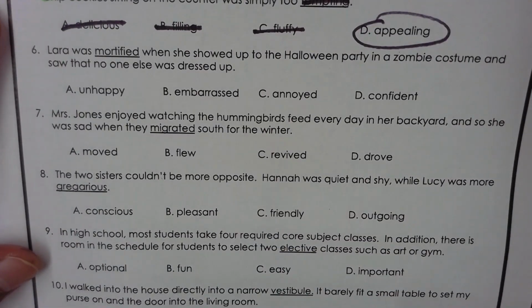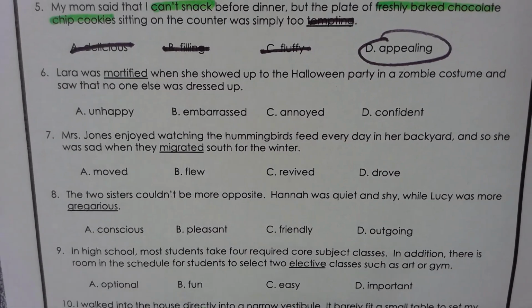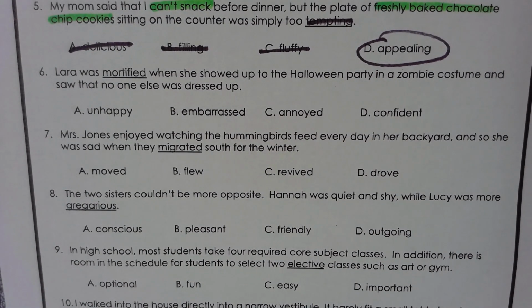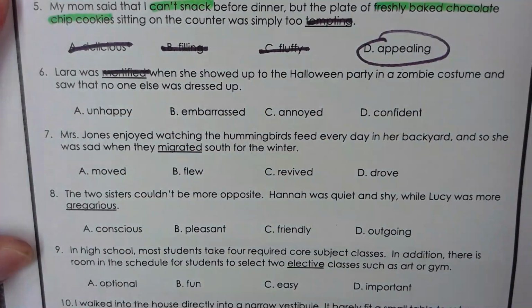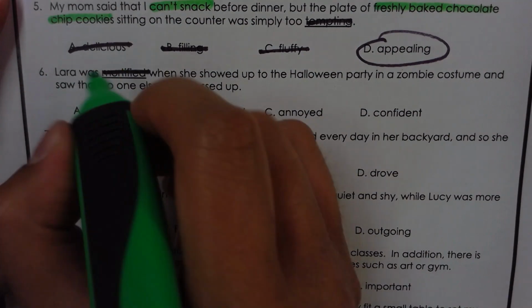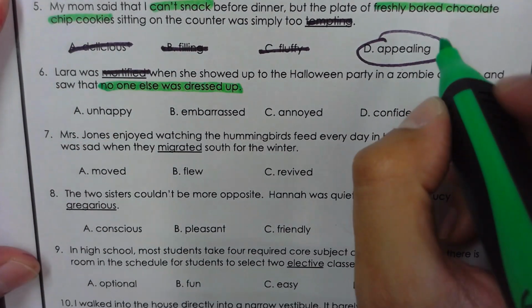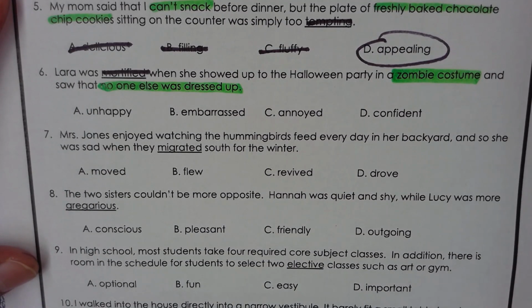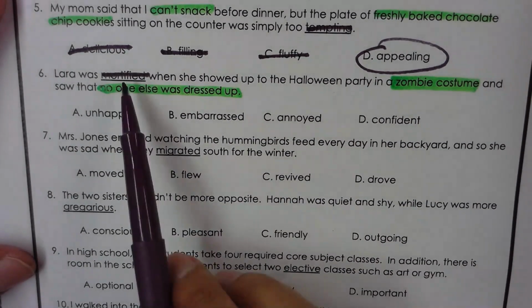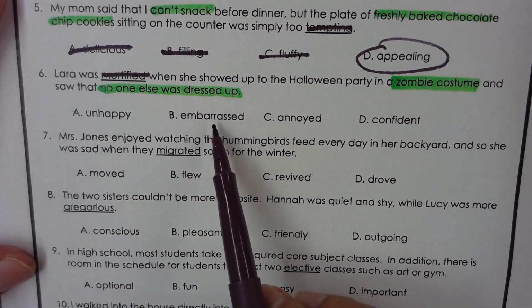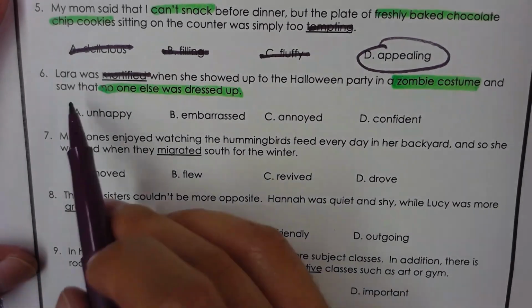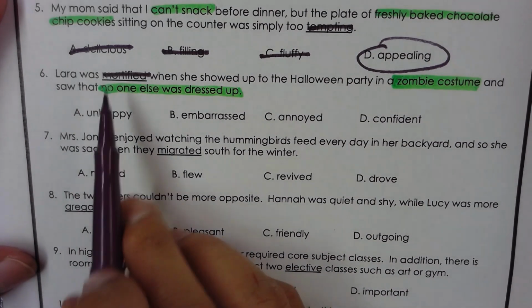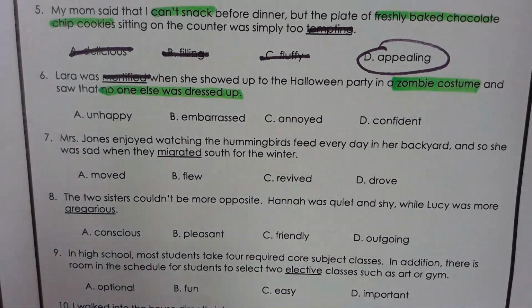Number 6. Laura was mortified when she showed up to the Halloween party in a zombie costume and saw that no one else was dressed up. Cross out mortified. Our context clue is no one else was dressed up, and Laura was in a zombie costume. So let's plug in our possible meanings for the word mortified. It's either unhappy, embarrassed, annoyed, or confident. Laura was unhappy, meaning not happy, when she showed up to the Halloween party in a zombie costume.